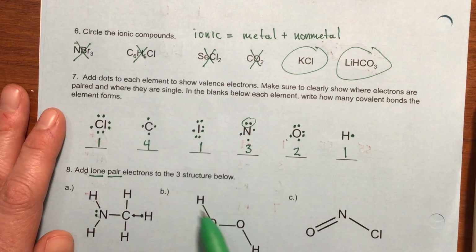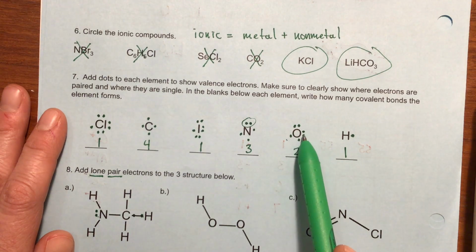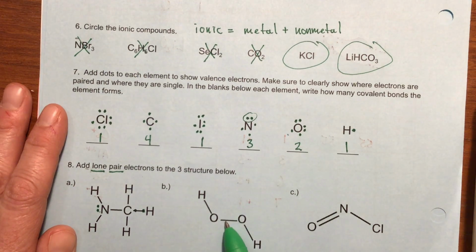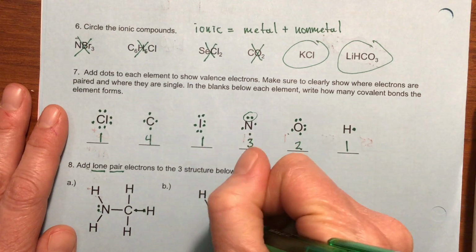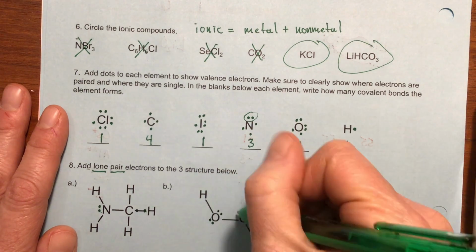Now I go over to oxygen. I look up here at my oxygen atom, it has 2 lone pairs on it, right? So these oxygens have already made their bonds, but they need the lone pairs added in. Every oxygen will always have the 2 lone pairs. You can draw them in different ways.